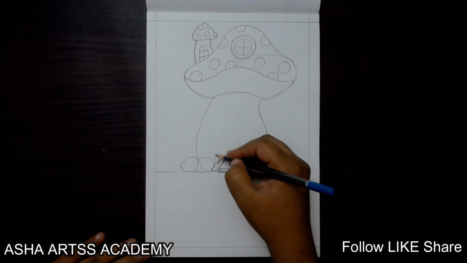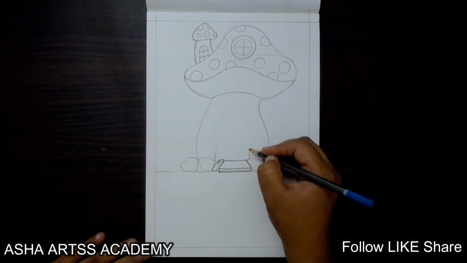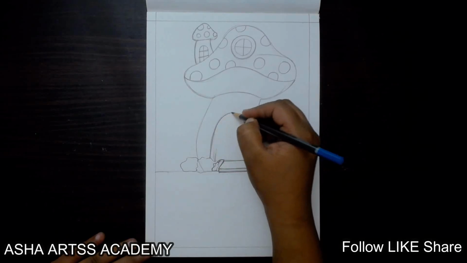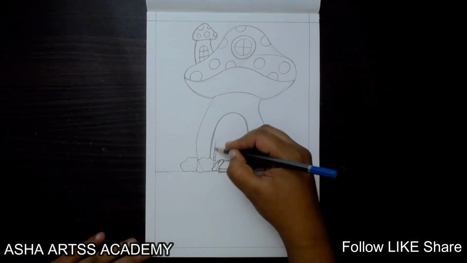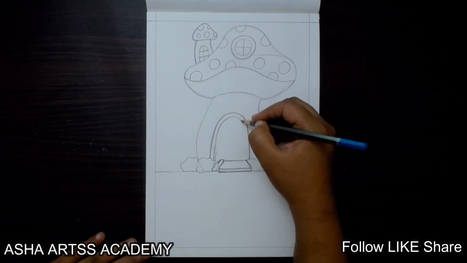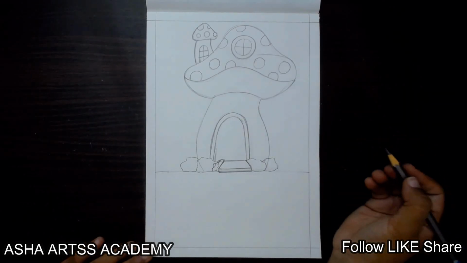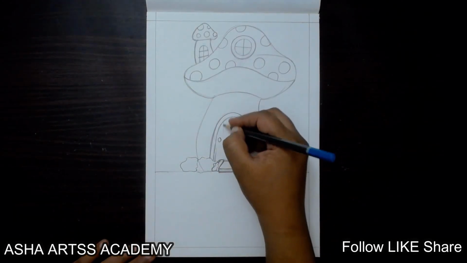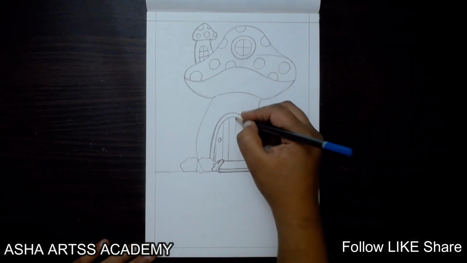Then we'll add one door. Door you can draw with a U curve like this. One more line we'll draw inside. Same shape we will again draw inside also like this. For the handle you can make a normal small circle, and then we'll draw some straight lines, like 3 to 4 straight lines on the door.